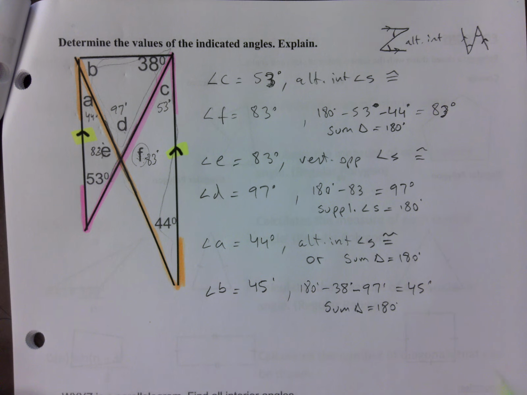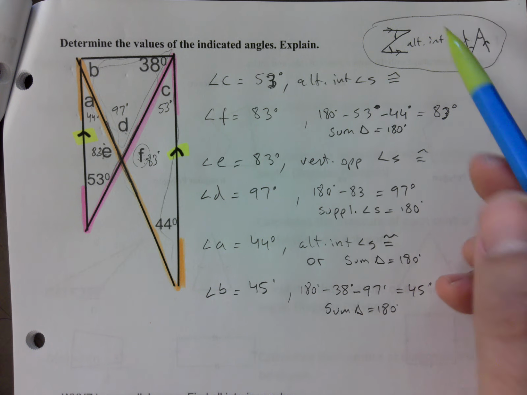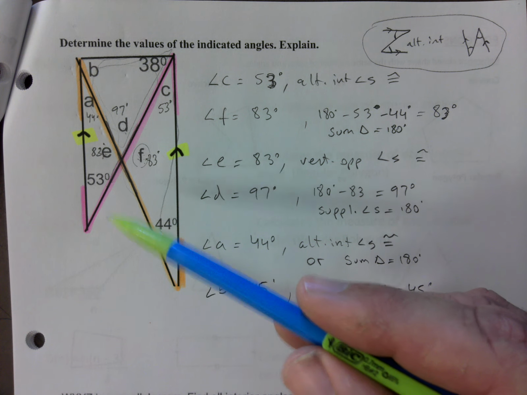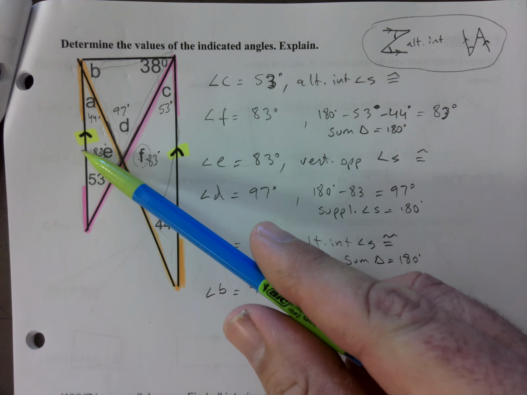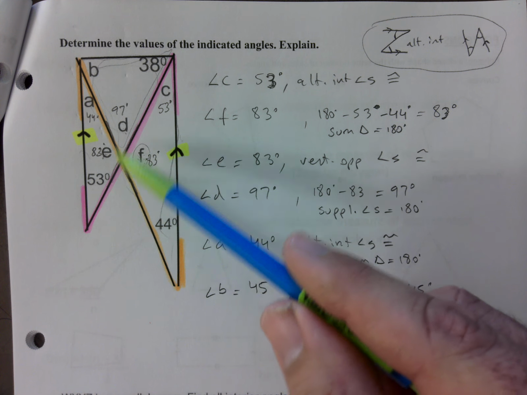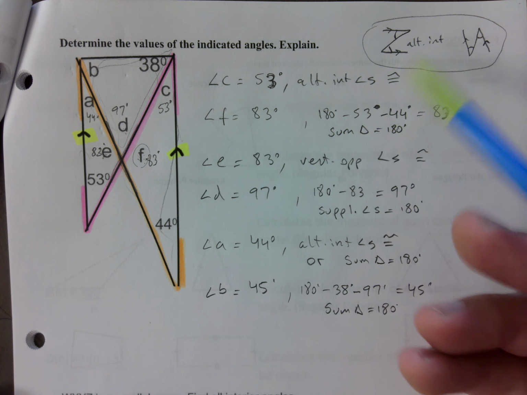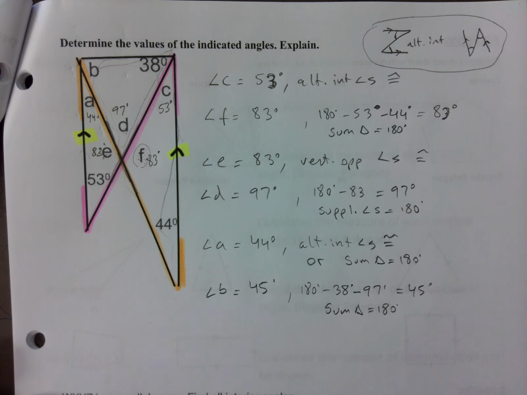So Z, think of this. Often when it's messy like that, grab a highlighter and focus on two parallel lines and see if you can make a Z there. Then you know you're in business with the alternate interior.